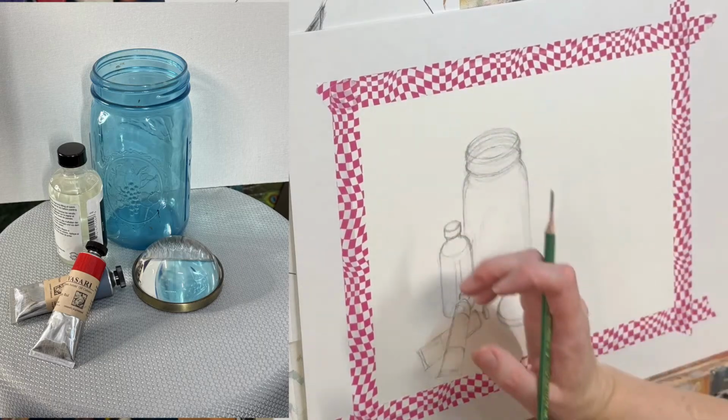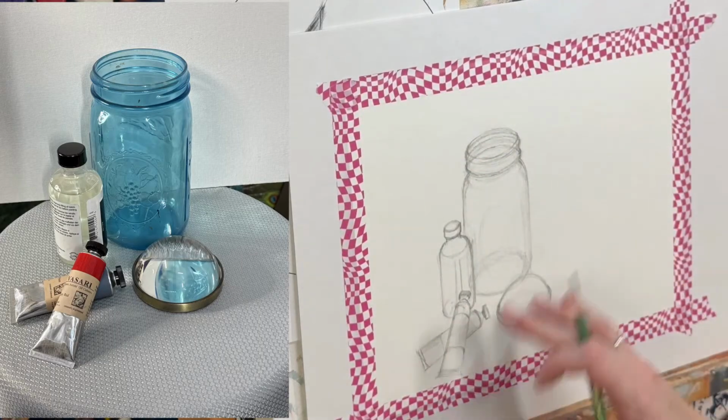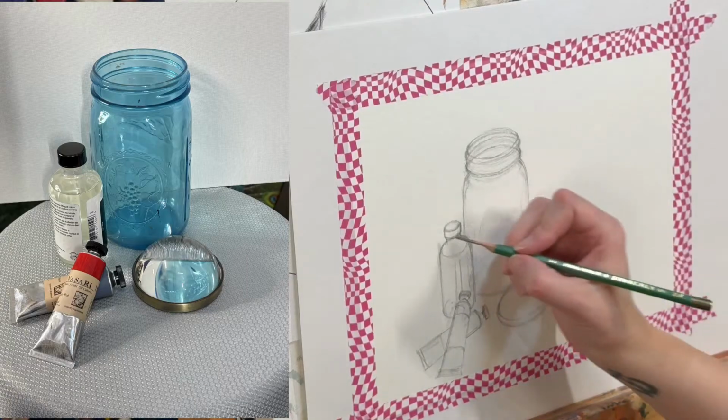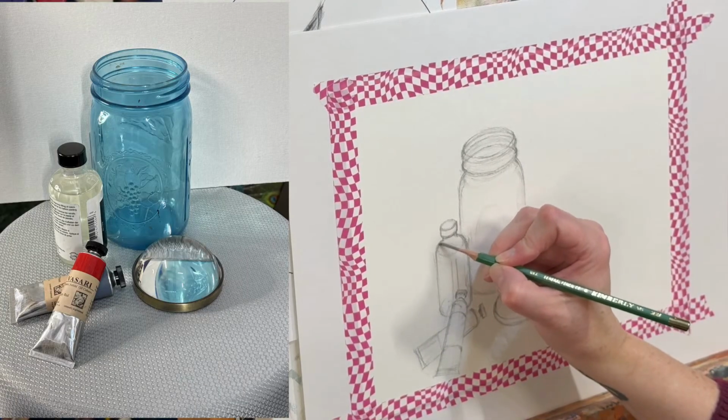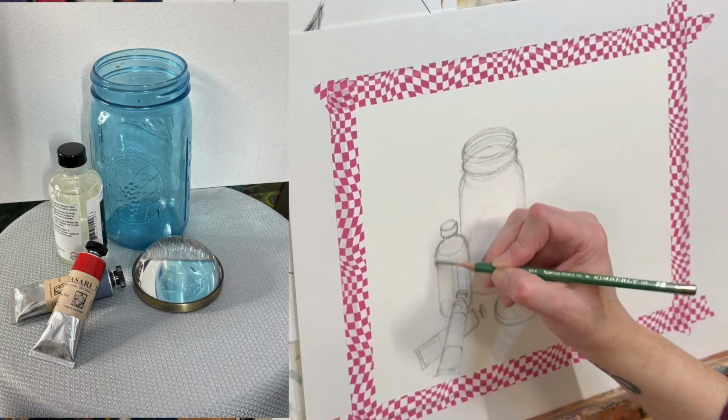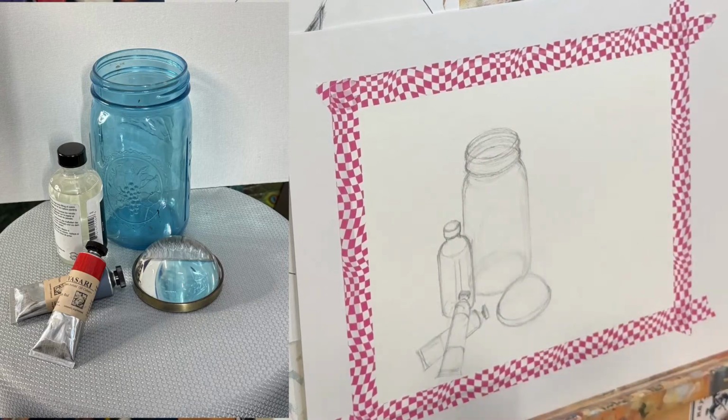And you'll notice as you drag your hand around your drawing, you'll get it on your hand.